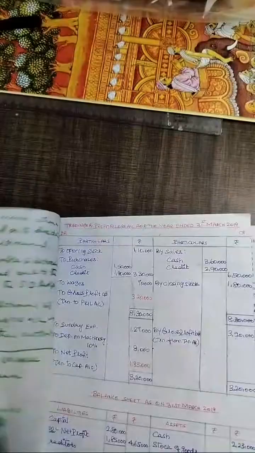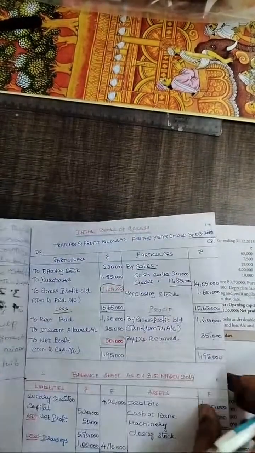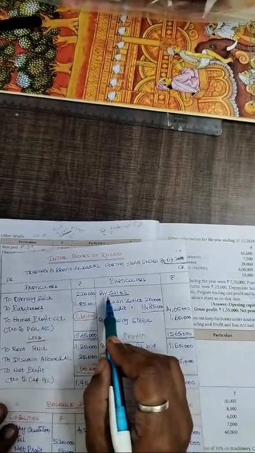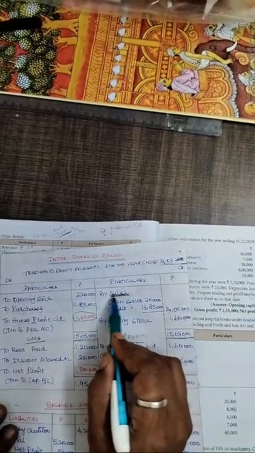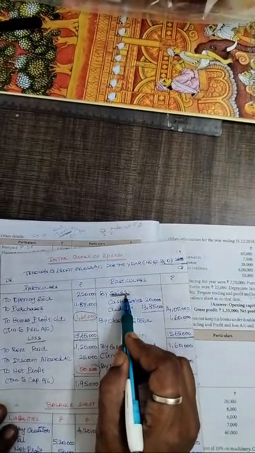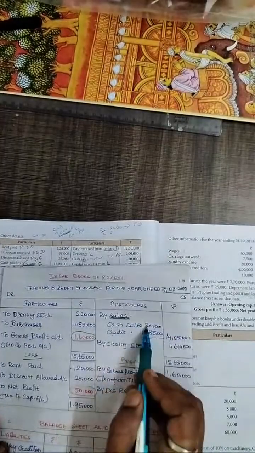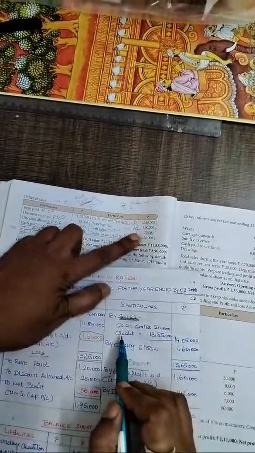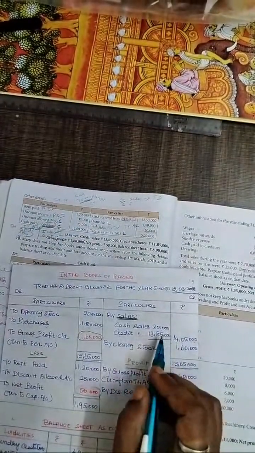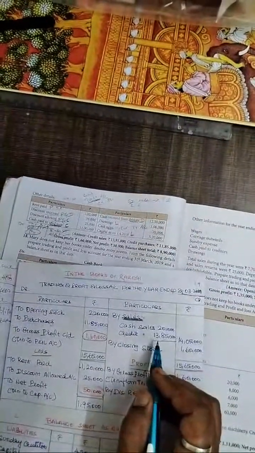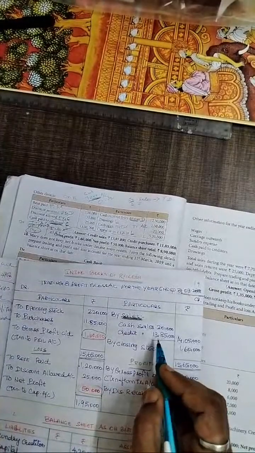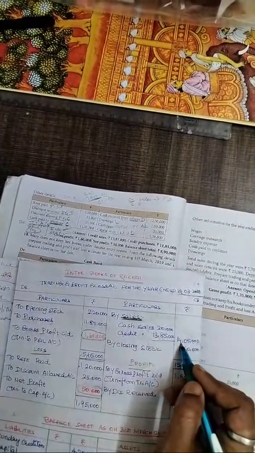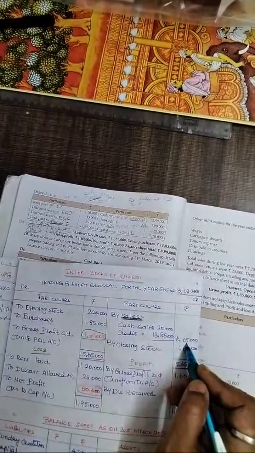So we have to write on the credit side. We have to underline the sales. This is the heading. Under the heading of sales, we write cash sales 20,000 rupees, taken from the question. And credit sales we get from where? The total debtors account. Add together, we get 14,05,000 rupees.